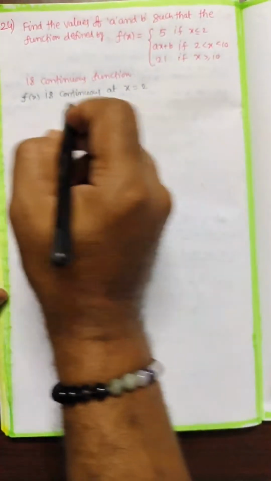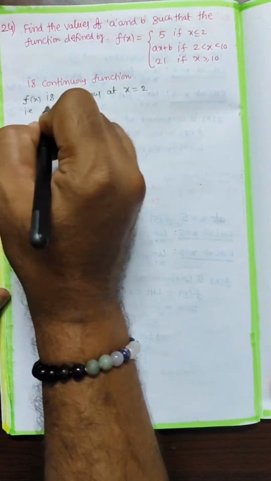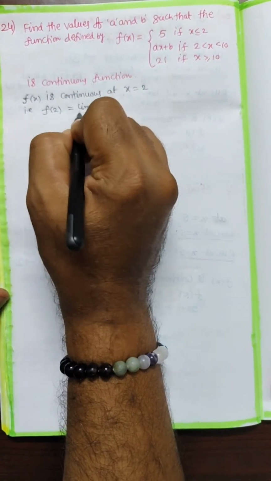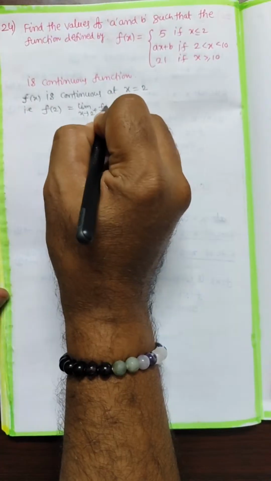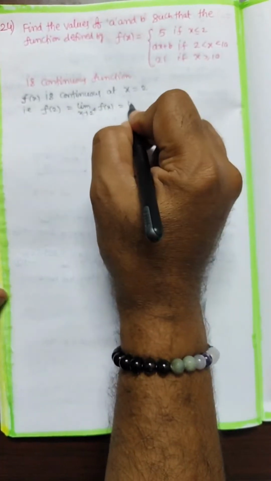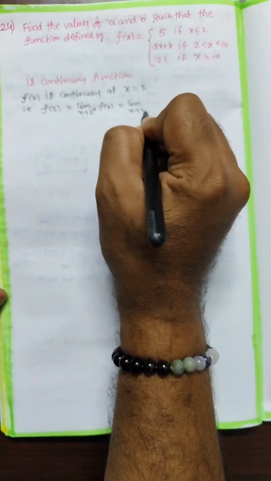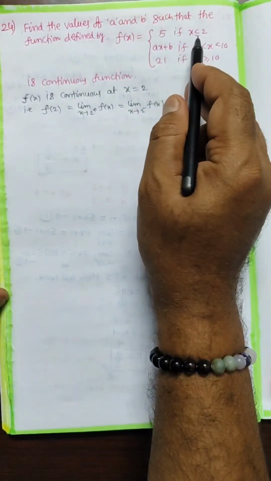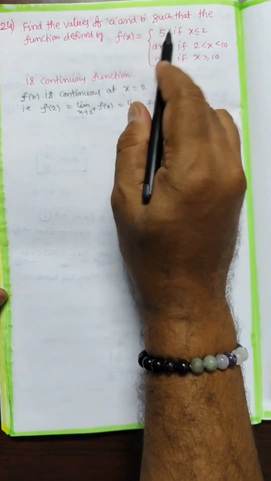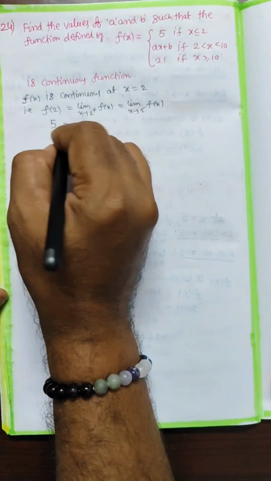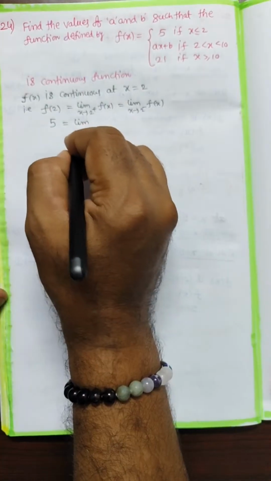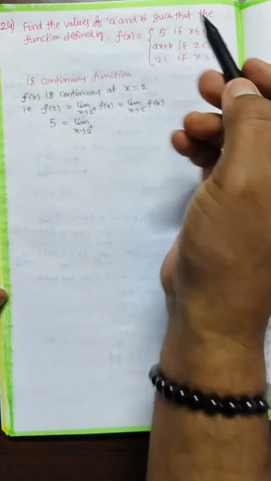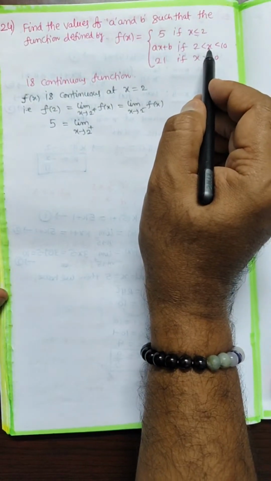That means what? That is, f of 2 is equal to limit x tends to 2 plus f of x, that is also equal to limit x tends to 2 minus f of x. F of 2 means what? X is less than or equal to 2. So f of 2 value is 5. Limit x tends to 2 plus means x is greater than 2.